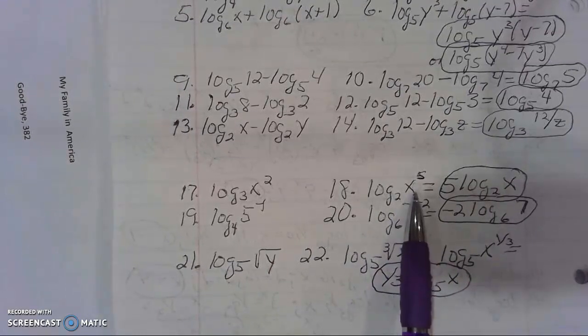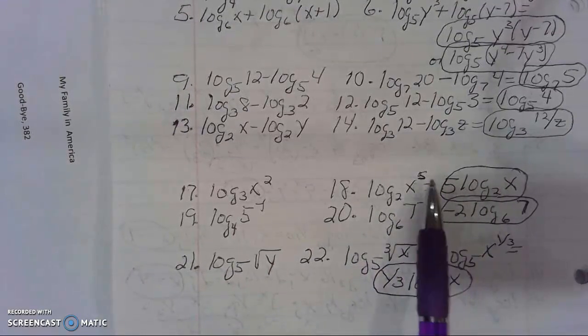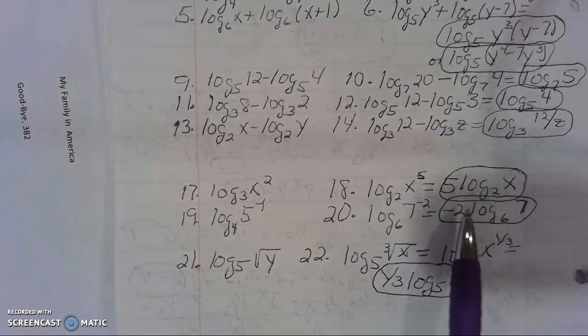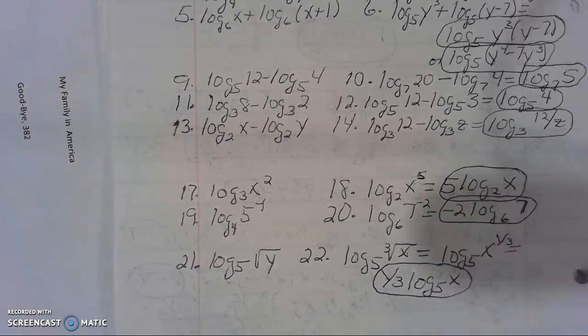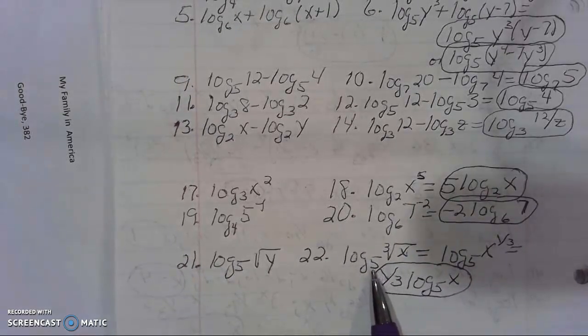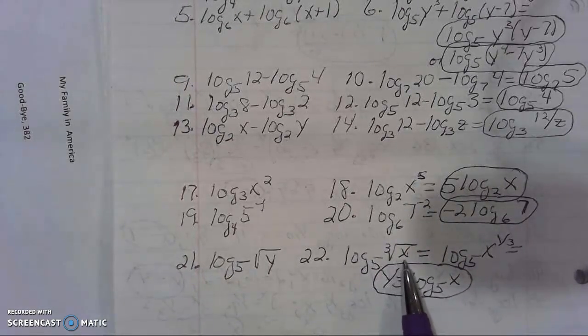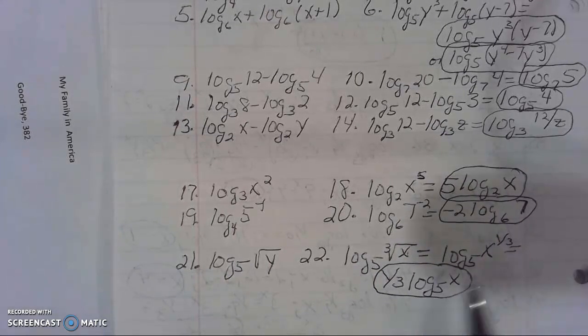Log to the base 2 of x to the 5th. That 5 can either be there as the exponent, or you can move it out in front, 5 times the log. Same way on 20. Negative 2 can be the exponent or out in front. And then here, number 22, remember, log to the base 5 of the cube root of x. Remember, that's log to the base 5 of x to the 1/3, and then that 1/3 can move out front. 1/3 log to the base 5 of x.